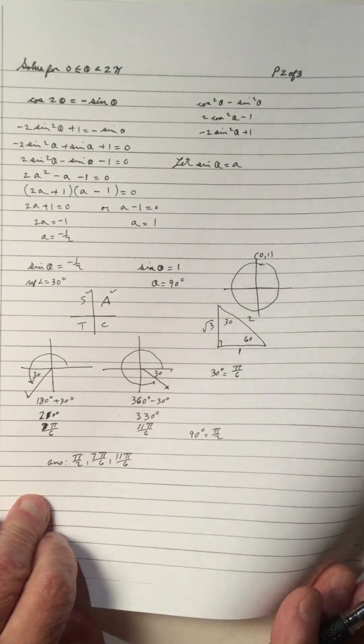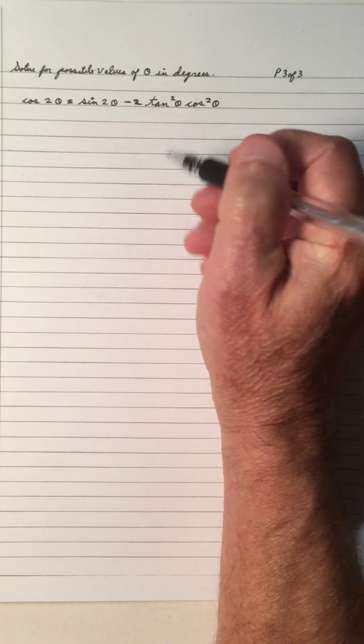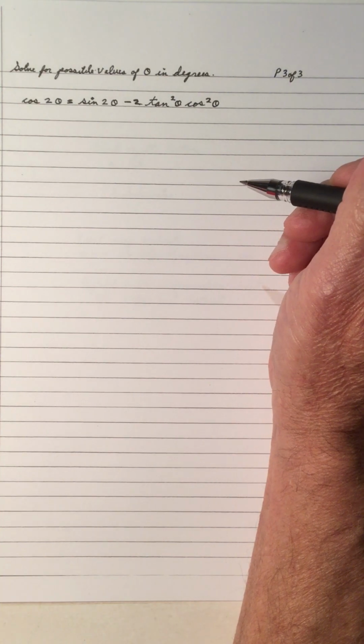Okay, that's one. Let's do another one. Solve for all possible values of theta in degrees this time. Last time we did it in radians. Now we have a choice.